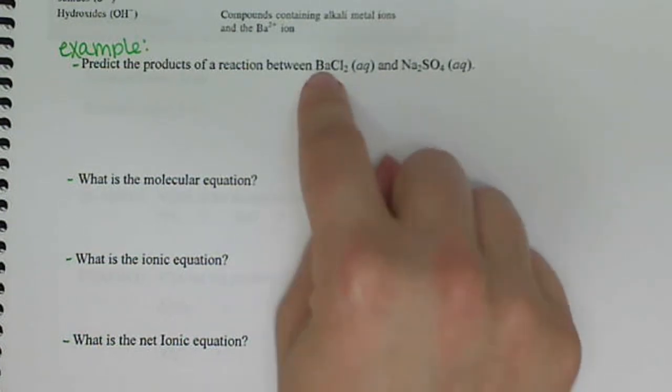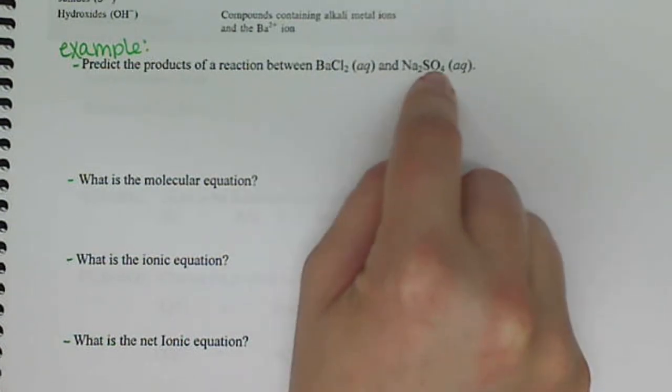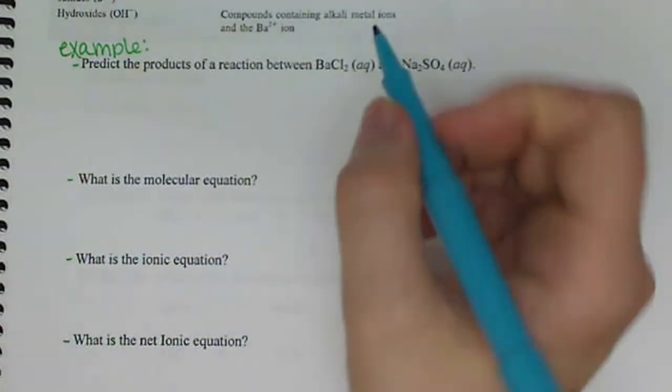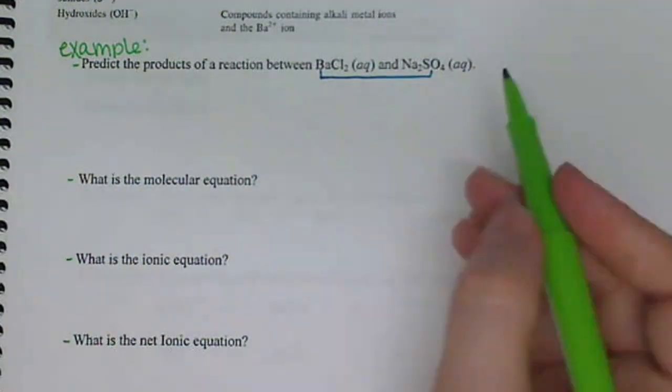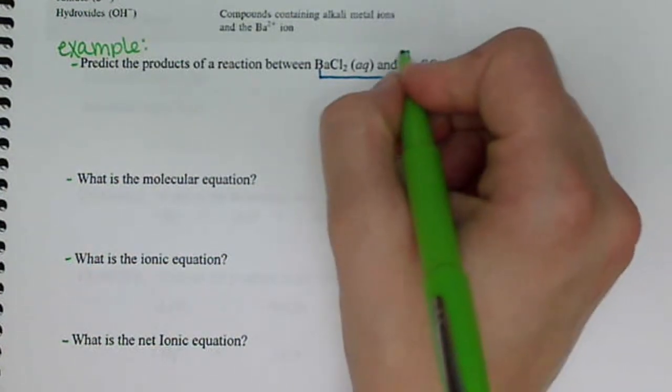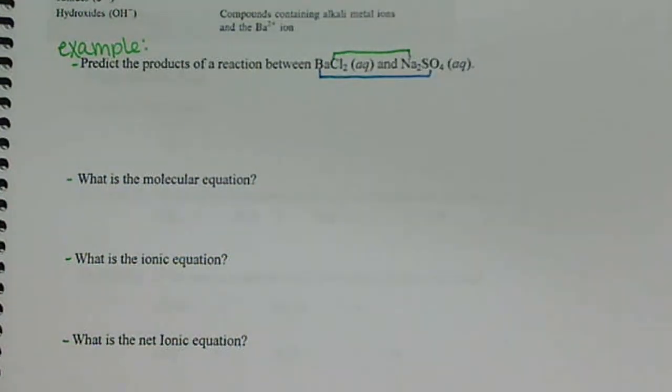So the positive of barium is going to go with the negative in the sodium sulfate. And then our positive from sodium sulfate goes with the negative of barium chloride. They're just going to swap partners, and remember, our positive ion or cation is listed first.